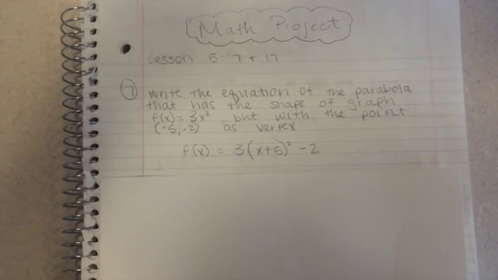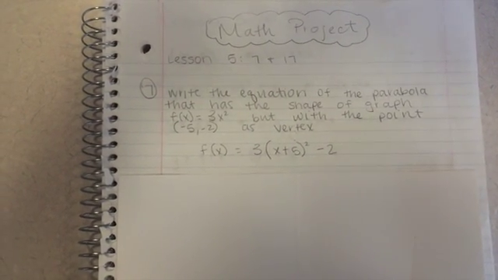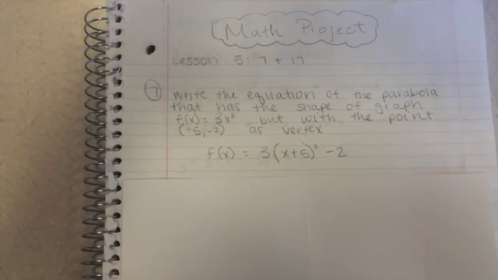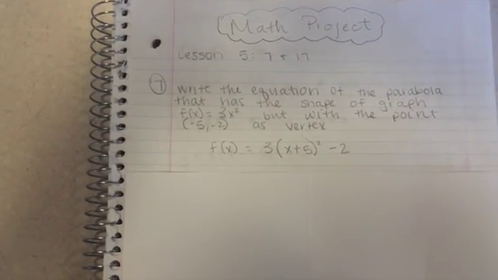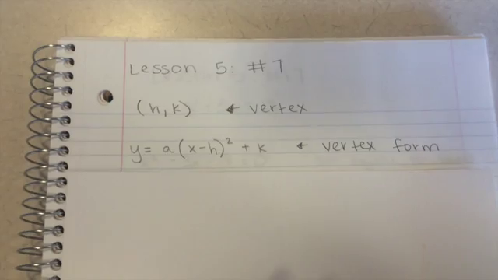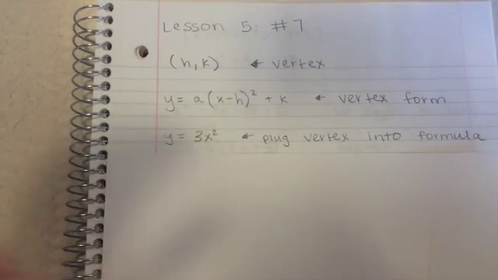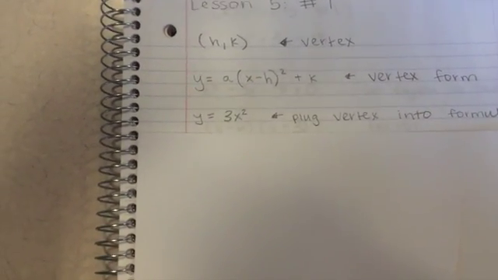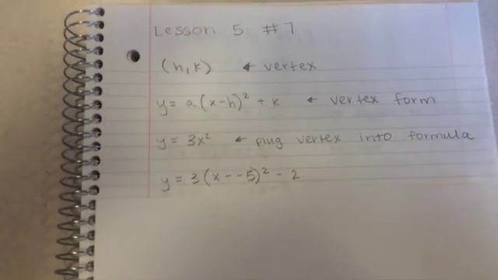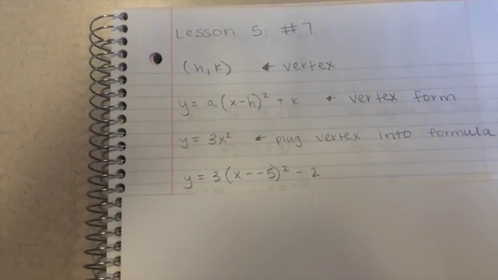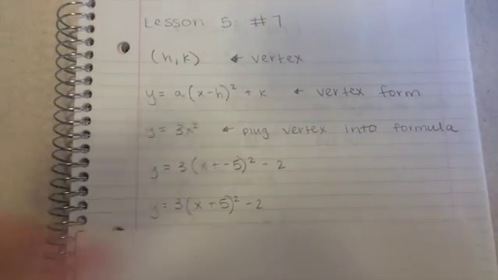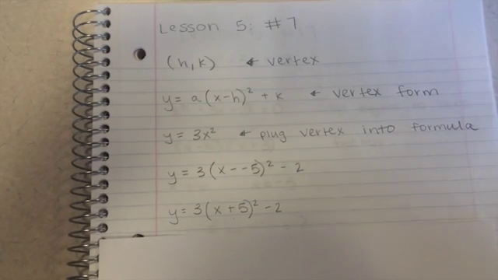Lesson 5, number 7. Write the equation of the parabola that has the shape of graph f of x equals 3x squared, but with the point -5, -2 as the vertex. The vertex of a parabola is known as (h, k), and the vertex form of a parabola is y equals a(x minus h) squared plus k. So plug the vertex into the formula y equals 3x squared, which gives you y equals 3(x minus -5) squared minus 2, which turns into y equals 3(x plus 5) squared minus 2.